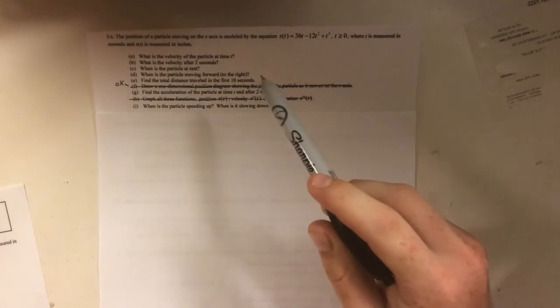Alrighty, so here we have our first problem. The position of a particle moving on the x-axis is modeled by the equation, where t is measured in seconds and s of t is measured in inches. For this problem, we're going to need the position function, which we have. It's given to us. And that inequality is just to show us that we're using positive time, so time is greater than or equal to 0.